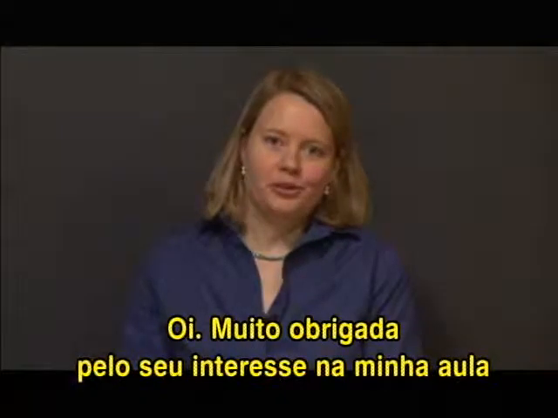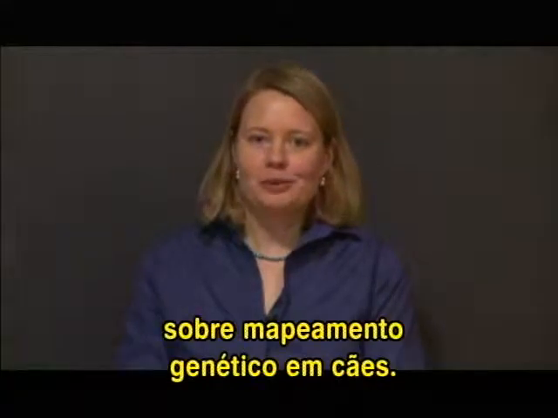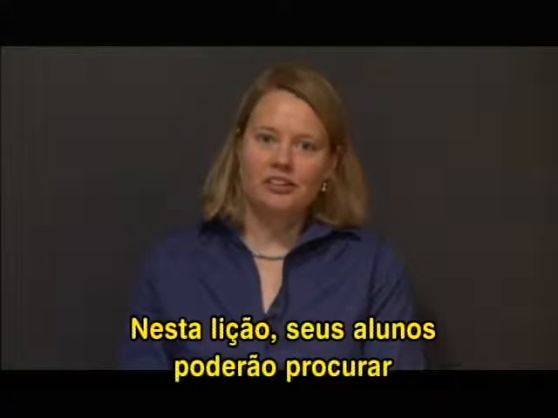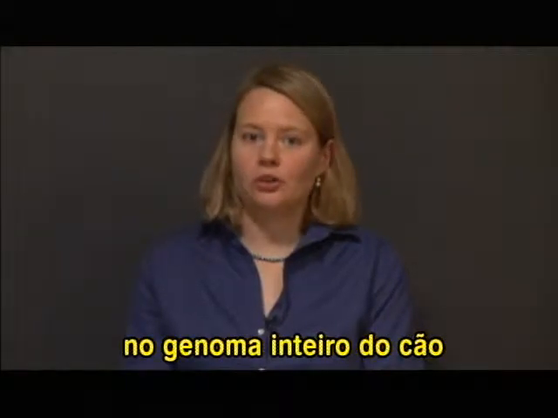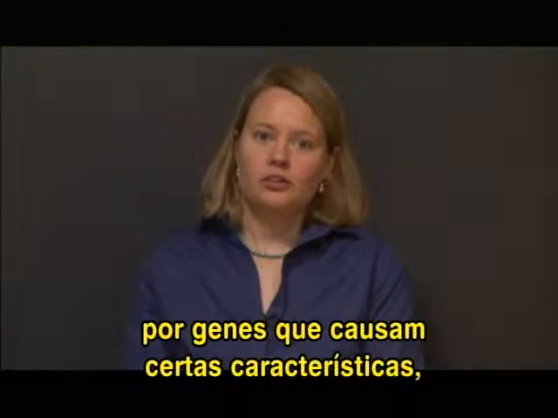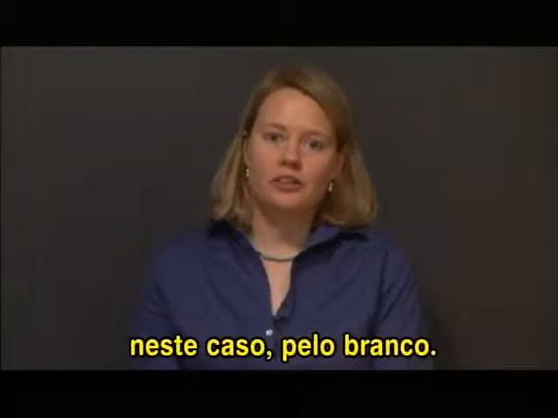Hi, thank you very much for your interest in my lesson on mapping genes in dogs. In this lesson, your students will get a chance to search through the entire genome of the dog and find a gene that's causing a trait, in this case white coat color.